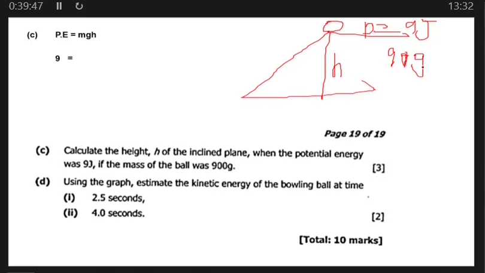We'll convert this mass 900 into kg instead of grams. So we'll divide by 1000 and it will be 0.9. So where there's m, we'll put 0.9 times this is always 10 times h, which we don't know. Then 9 is equal to multiply this times this times this, which will be 9h.